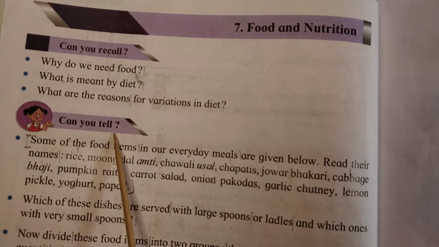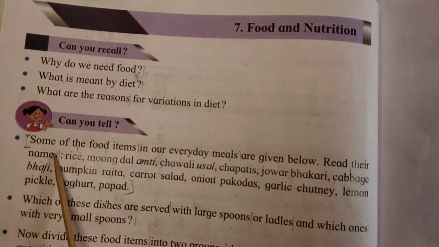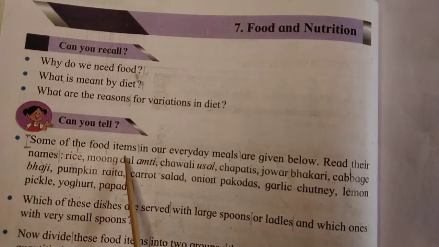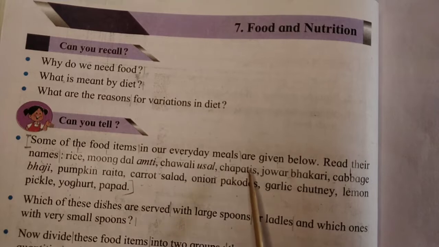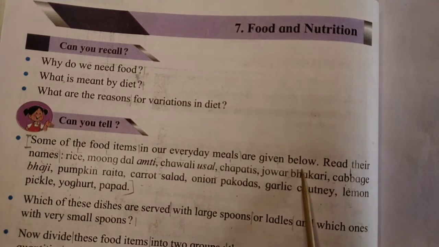Can you tell? Some of the food items in our everyday meals are given below.